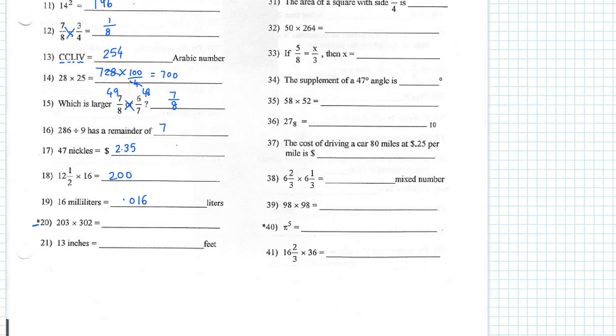Question 20, and they are expecting an approximate answer for this one. So 203 times 302. So I would assume that this is 200 and this is 300. So 2 times 3 is 6, and then I simply add 4 zeros to it. So that should be good enough. 60,000 is the approximate answer for this one.